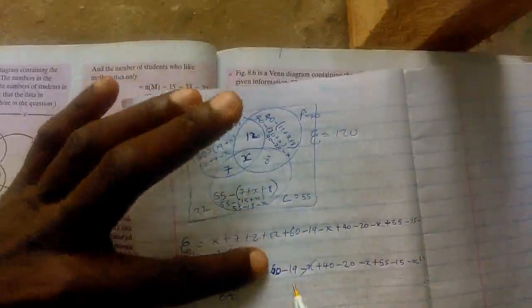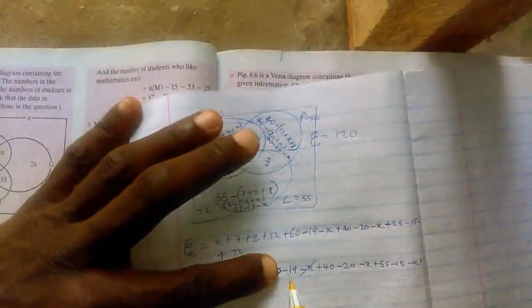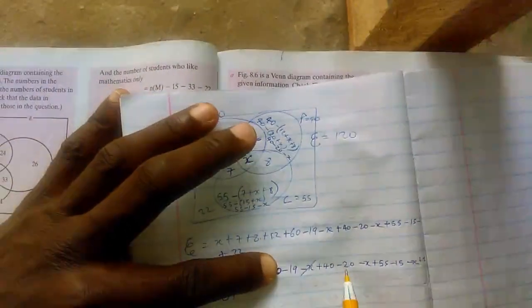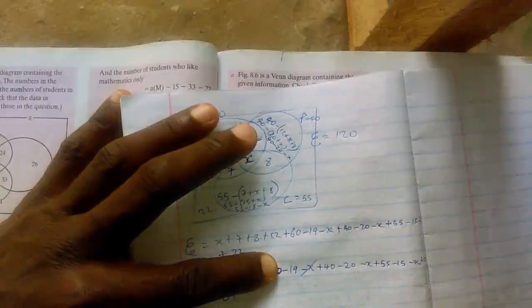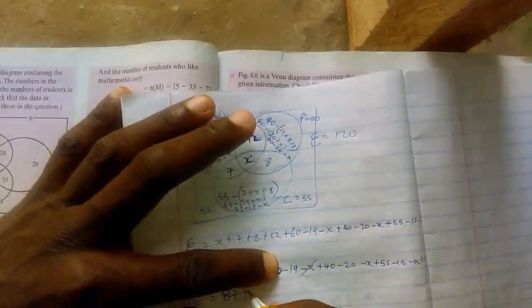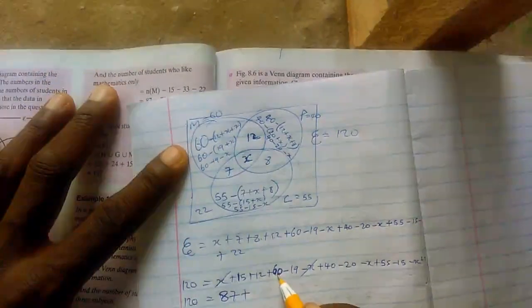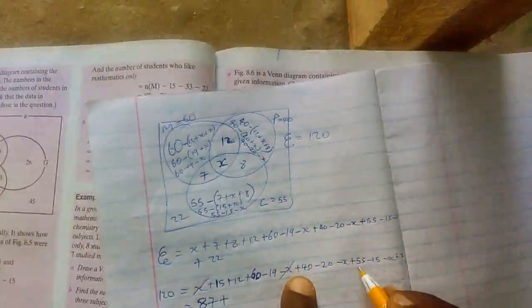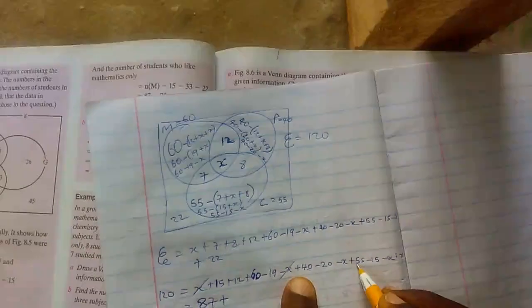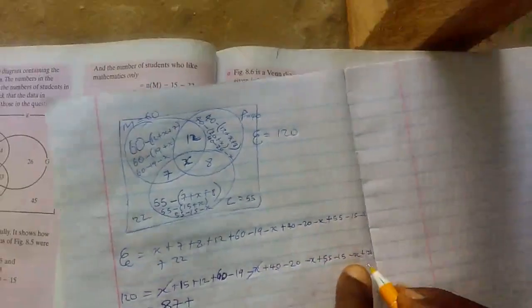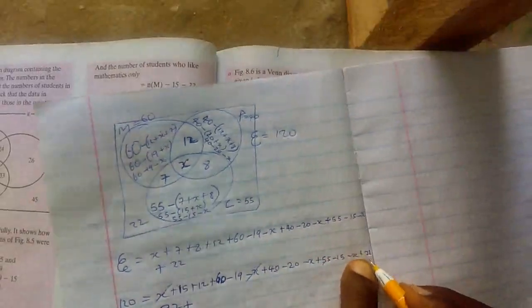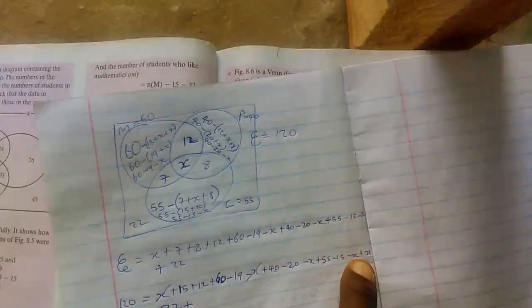Now we have minus 19 and minus 20. There are some that are minus, there are some that are plus. Let's deal with the plus first. 60, we have done that. 40 is plus. 40 plus 55 will give you 95. Then the last positive number is 22. 95 plus 22 will give you 117.